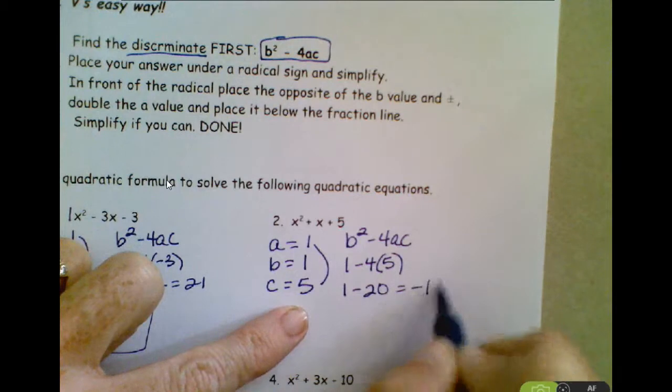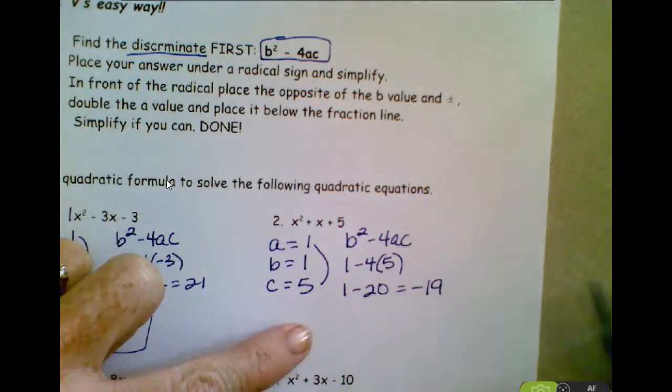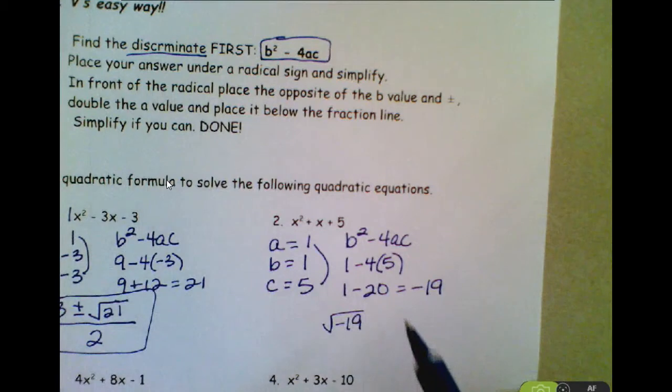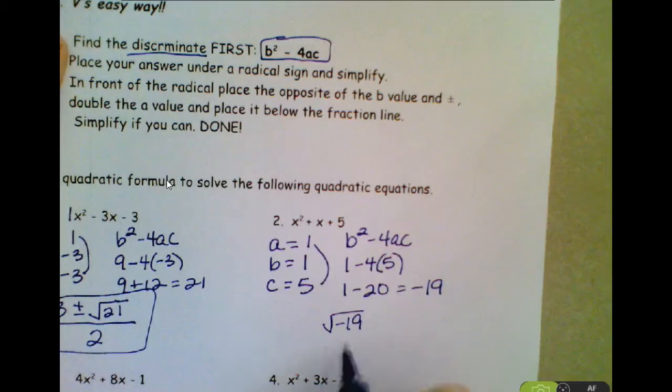1 minus 20 equals what? Negative 19. Negative 19. Here's the kicker, and Algebra 2 kids will know this. Once we put that under the square root, can you take the square root of a negative number? No. I always tell you no in Algebra 1, but in Algebra 2 you will learn how to do that. But for their purposes, this is going to be no real solutions.